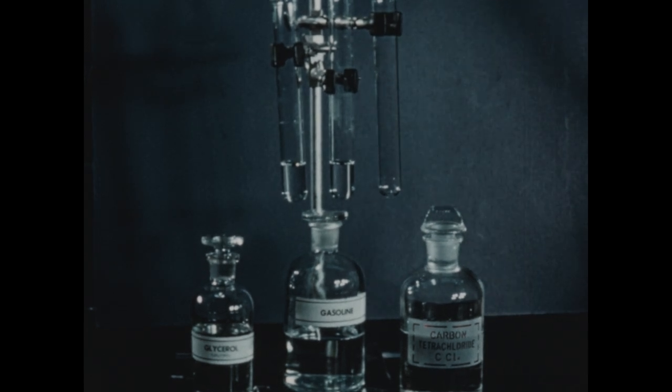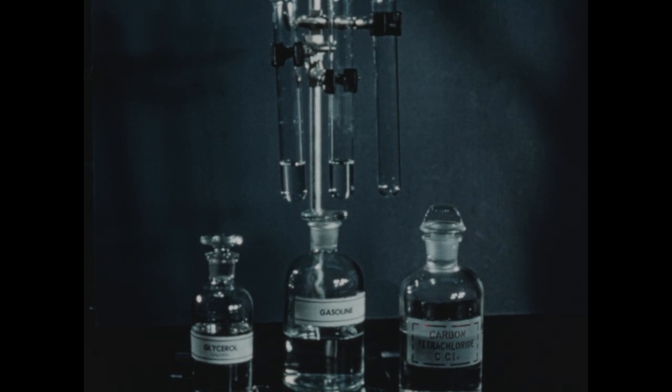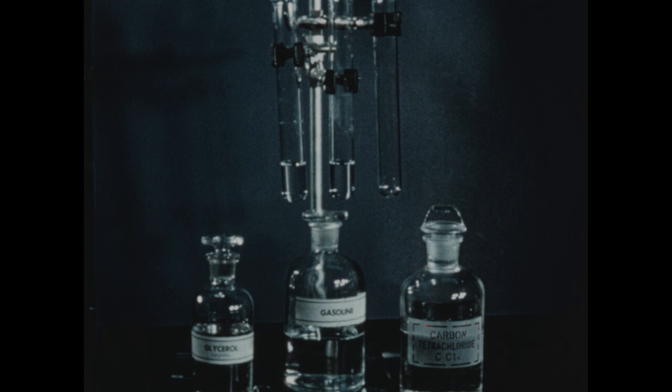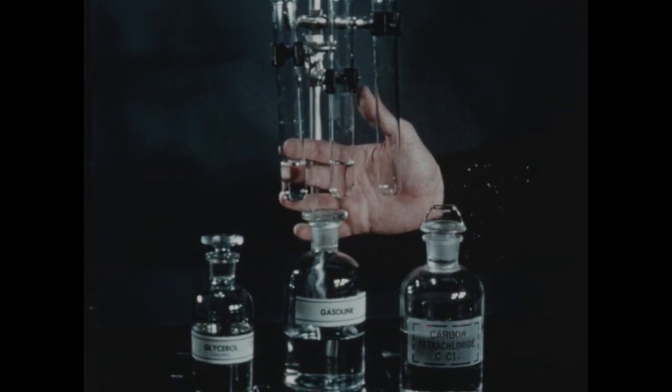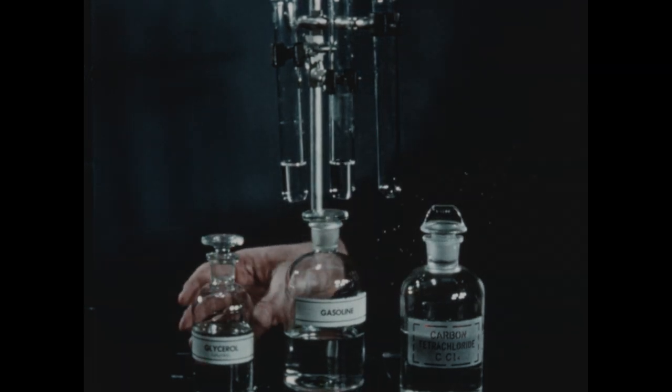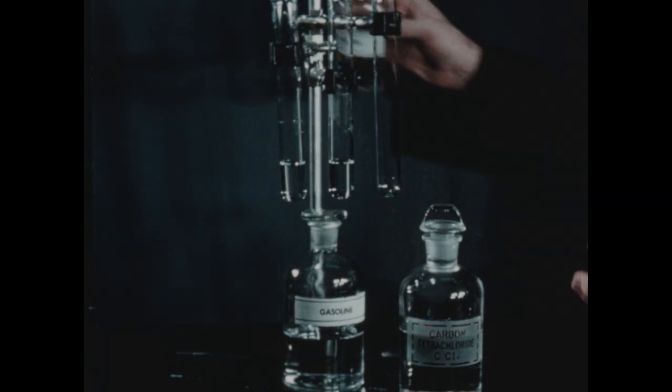We wish next to consider the solubility, or lack of it, of 2 liquids in each other. When 2 liquids mix in all proportions, they're said to be miscible. If they do not dissolve in each other, they are then immiscible. In this test tube, I've placed a few cc's of water. And to this, we'll add a few drops of glycerol.